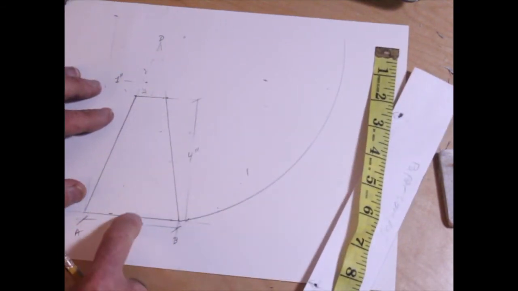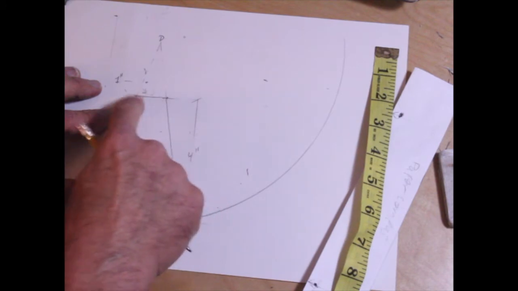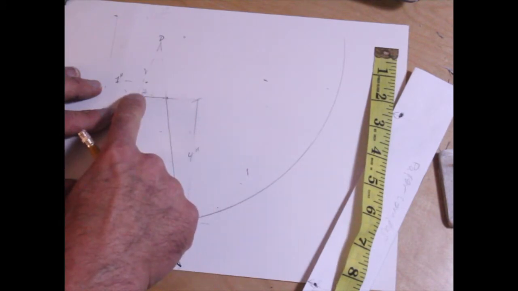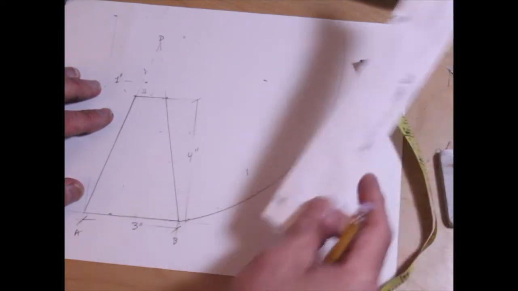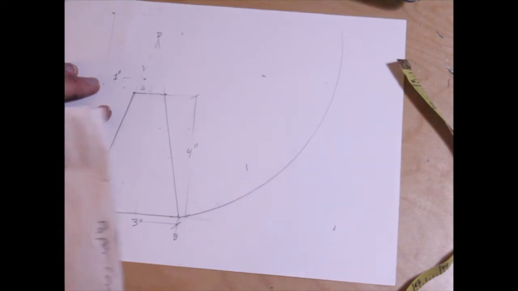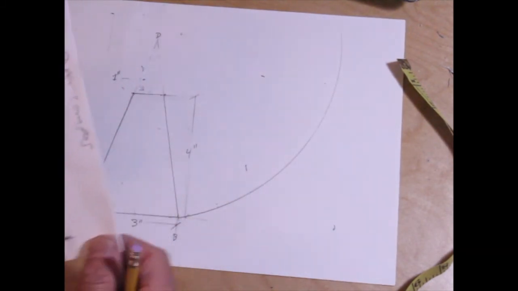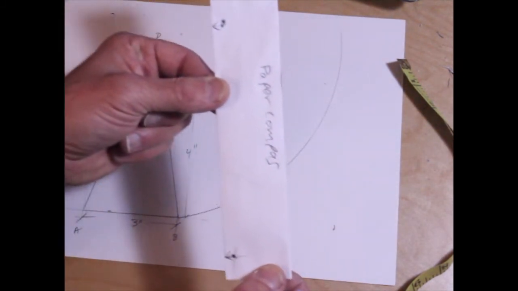All right, so this is 4 inches to here, and that's how big your cone is going to be. All right, and 3 inches wide. Now, in order to draw a cone to get the exact dimension, you need to make a compass. You need to have a compass.